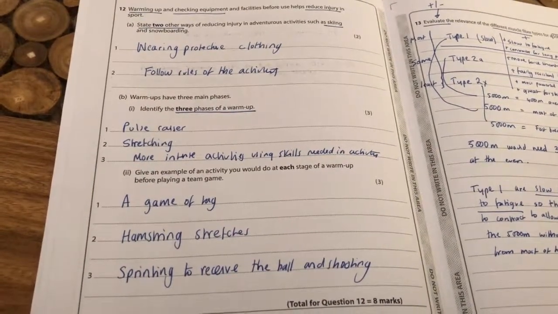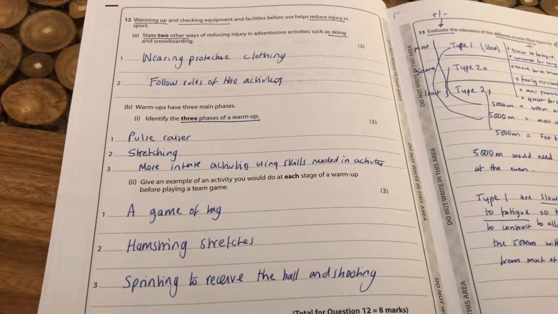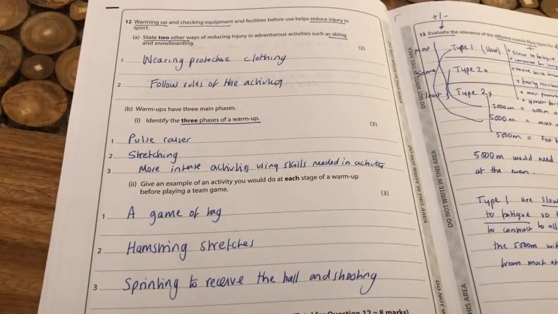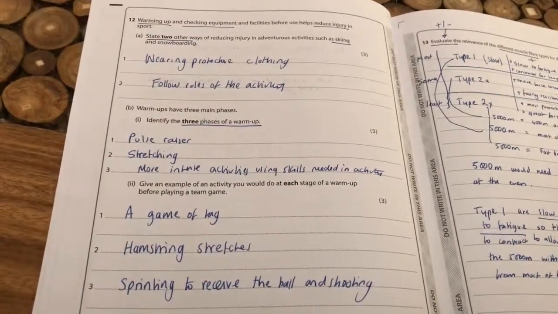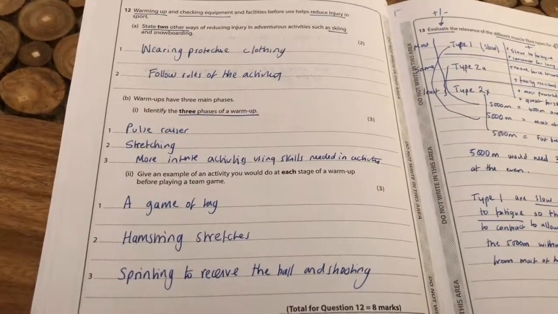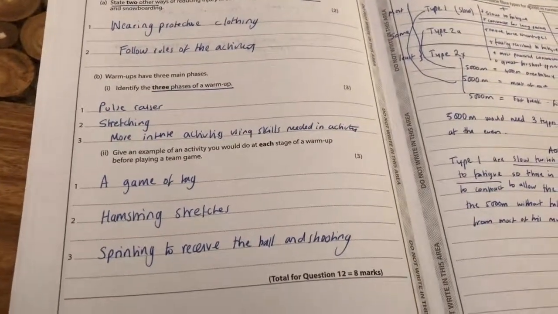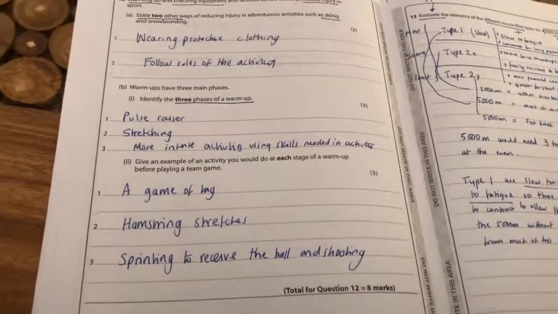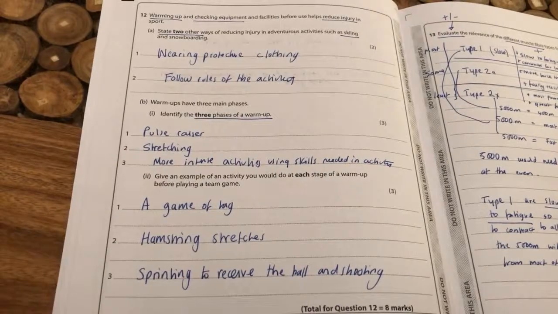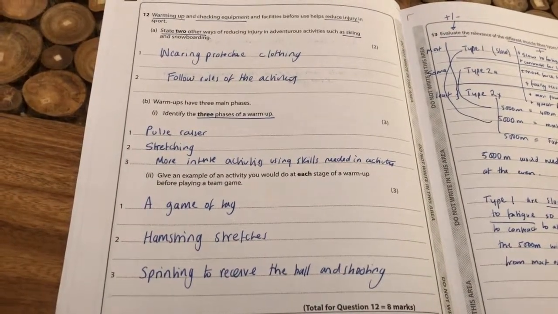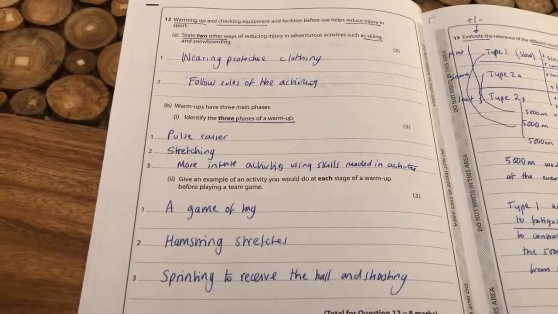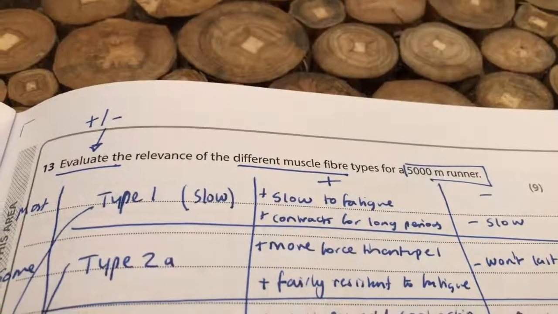You need to be really specific. Give them an example of the stretch that you would carry out. So for football, it'd be something like a hamstring stretch, or definitely for skiing too. Number 3, sprint and receive the ball and then shooting. So we're preparing for a game, so we're looking at replicating the game activities into a drill. So sprint and receive the ball and shooting would be an example of a game activity before you go into the actual exercise or competition.